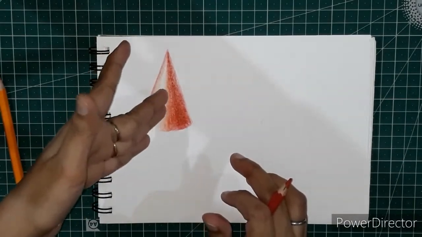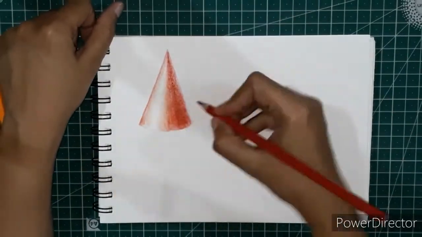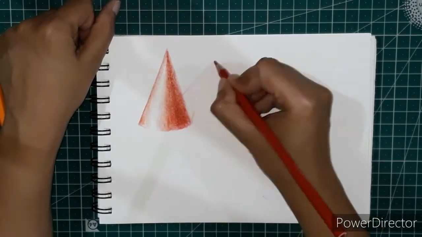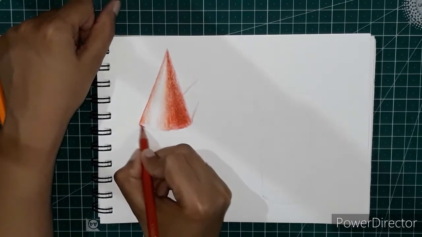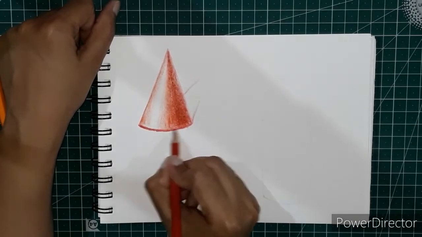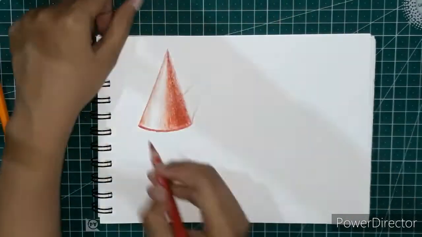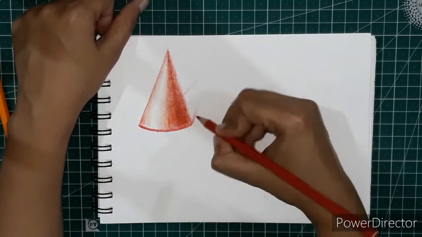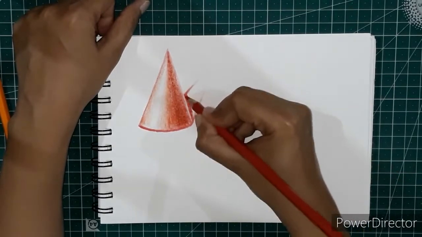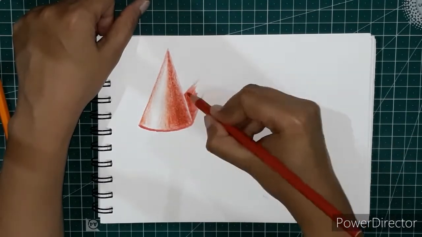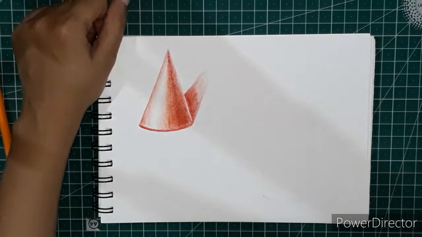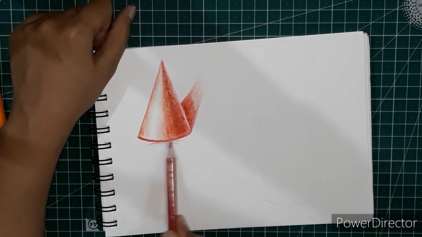Now, the light is falling from this side, so the shadow will be on the back side, on the opposite side. So let's position the shadow. It will form somewhat like this. And since the object is placed on some base, there a dark shadow will be created. So we are just going to shade it very dark. And once the shadow moves ahead, it becomes lighter and lighter. So we will just leave it like that.